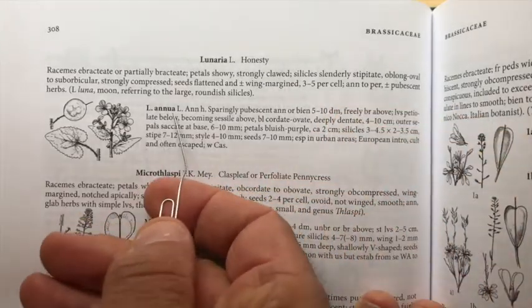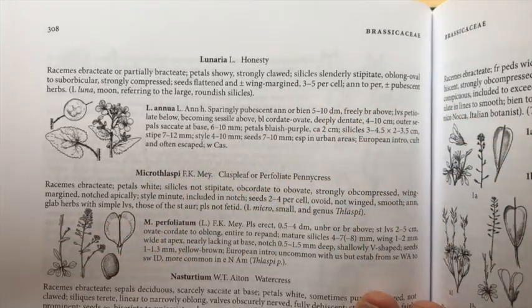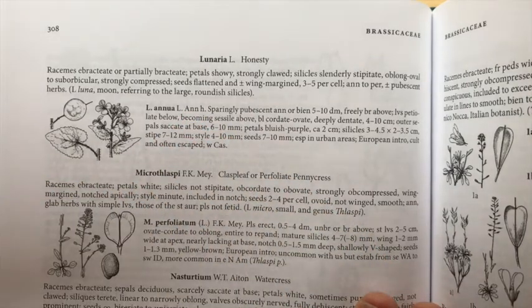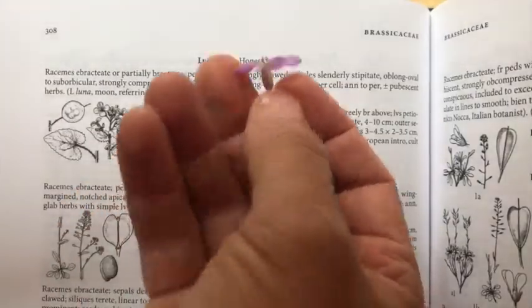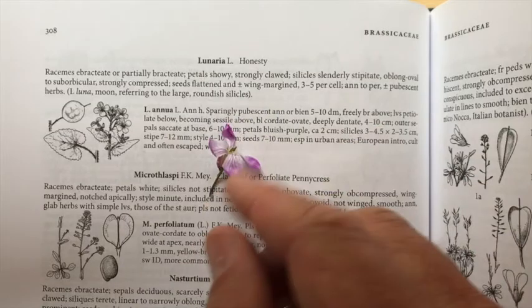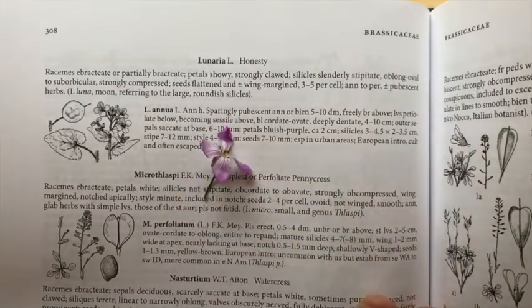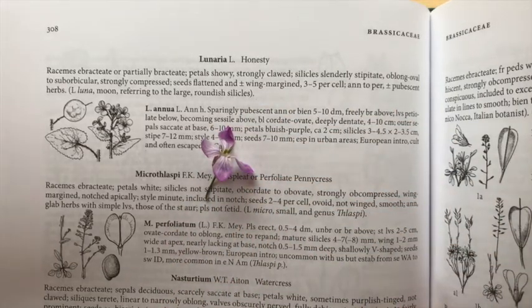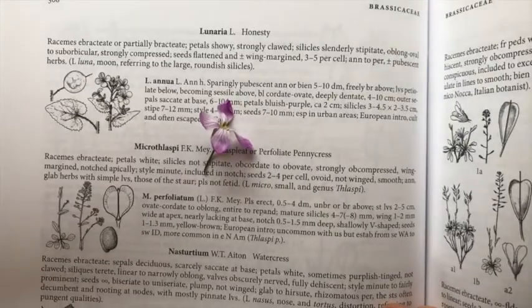We're looking at Lunaria annua, also known by the common name honesty, or some people refer to this as money plant or silver dollar plant. It's an introduced European kind of weedy species that you'll find around town right now, with right now being early to mid-spring, with beautiful purple flowers. This one's starting to get a little washed out. Make sure to read the whole description and the whole genus description, and then spend some time flipping through the Brassicaceae to see how closely this resembles other flowers within the genus and within the family.